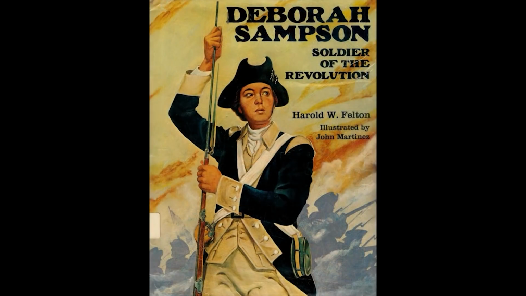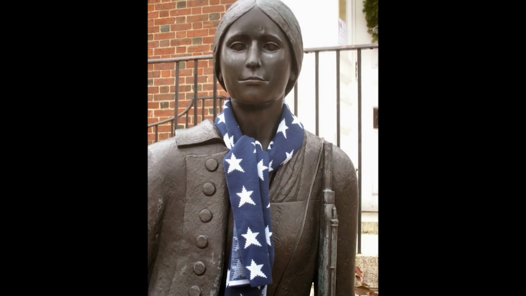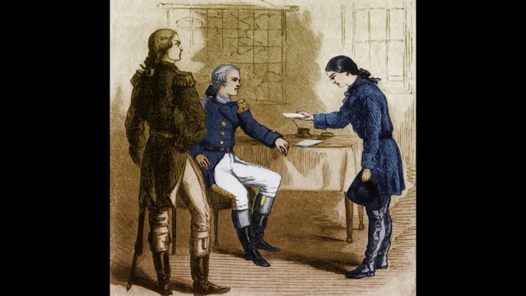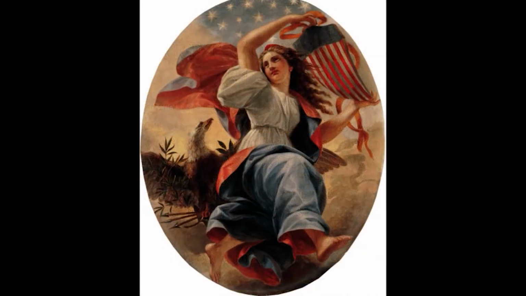Another woman, 22-year-old Deborah Sampson, disguised herself as a boy and enlisted in the Continental Army. After being wounded, she managed to conceal her identity until a second stint in the hospital led to a doctor discovering her gender. She was honorably discharged. Macaulay, Corbin, and Sampson all received military pensions from Congress for their service during the Revolutionary War.